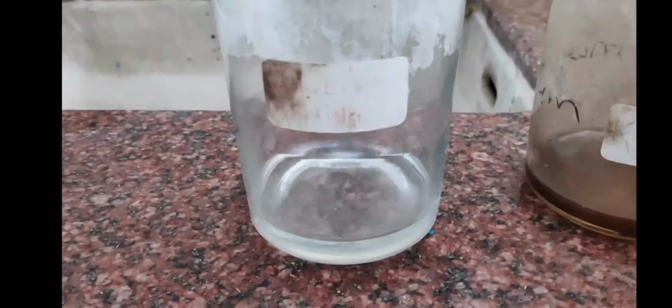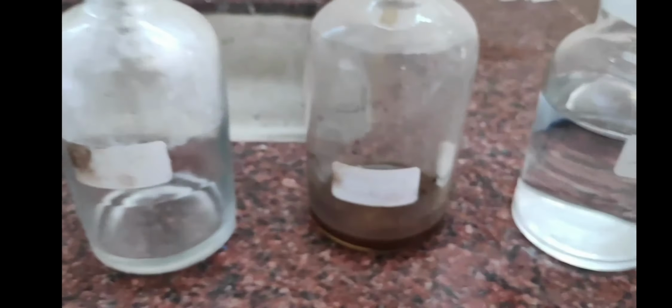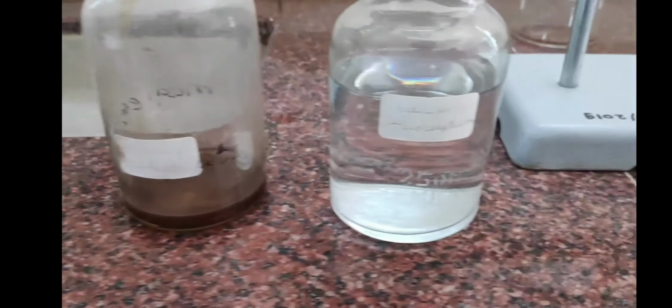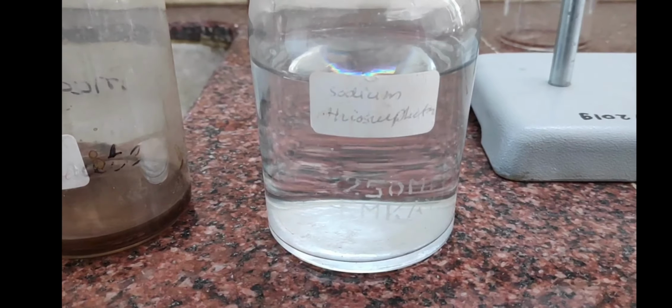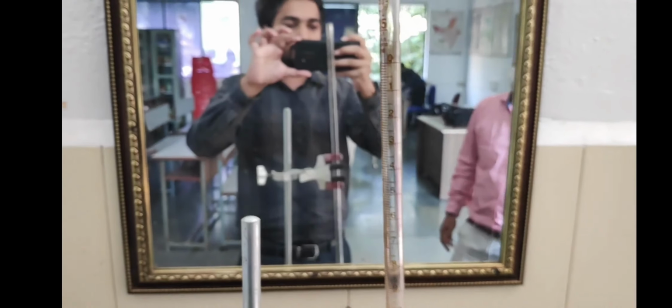Next are the apparatus and chemicals required for this. The first chemical we require is the alkali iodide solution. Next is the manganese sulfate solution. The third one is the sodium thiosulfate solution, which we are going to use as the titrant and which needs to be poured into this burette.